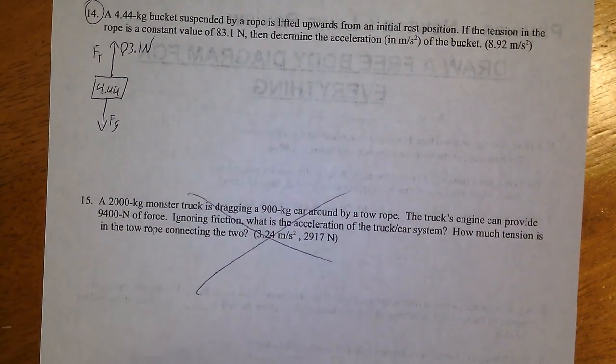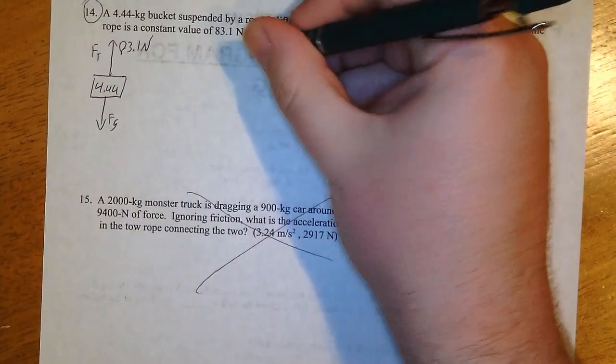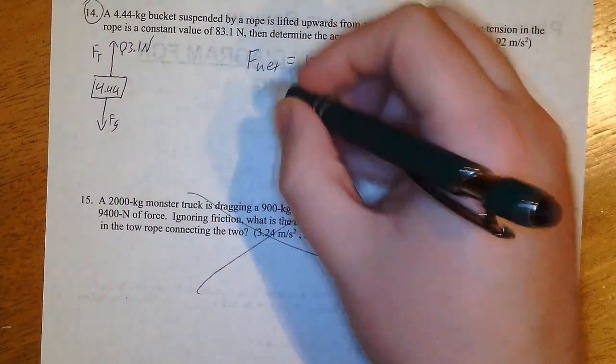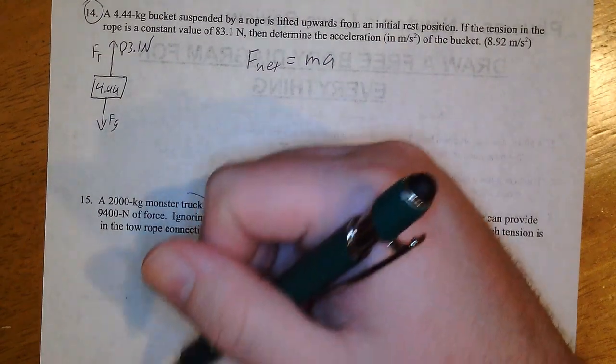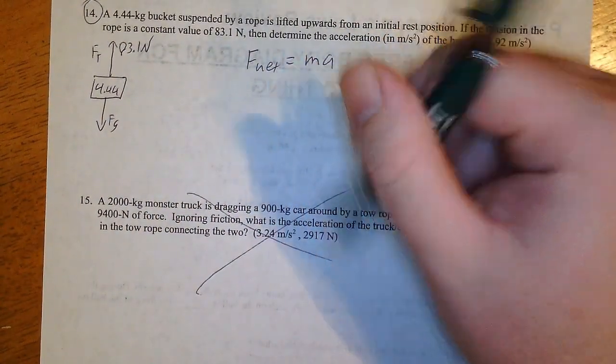So, I'm in another situation here. I'm going to need to use my net force formula. Fnet equals ma, and this is going to get expanded from my free body. In this case, it's the vertical components, because this acceleration is in the up and down of the bucket being pulled upwards.